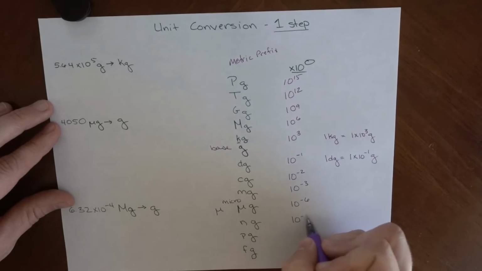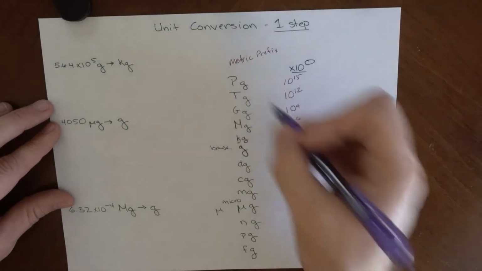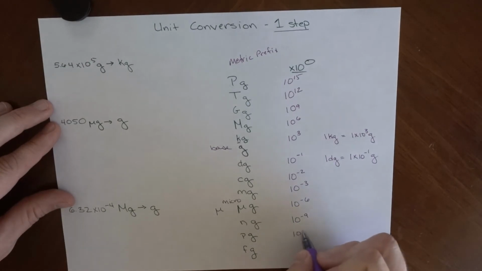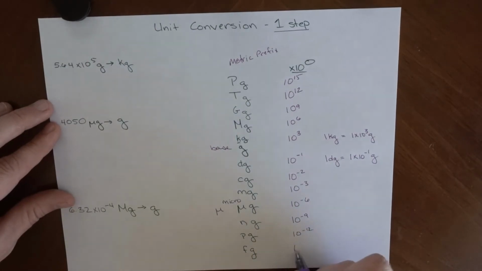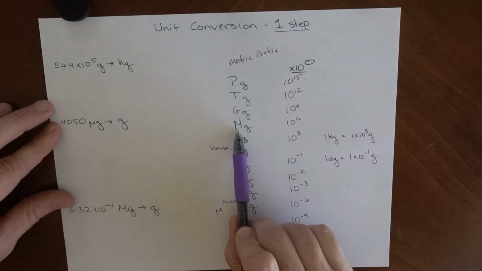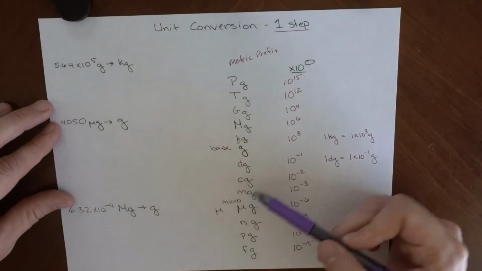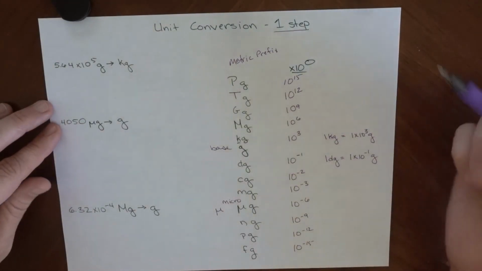Nano, 10 to the minus 9. Pico, a lowercase p compared to that uppercase p, is 10 to the minus 12, and femto, 10 to the minus 15. The only one of these that you're really going to want to be a little cautious of here is micro, because it can have a nasty habit of looking like this capital M mega. This is a mu, a Greek symbol. It's the only non-English letter that's in this. Lowercase m is milli, capital M is mega. So you're going to watch out for that.